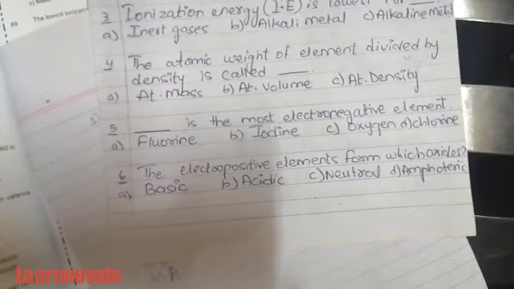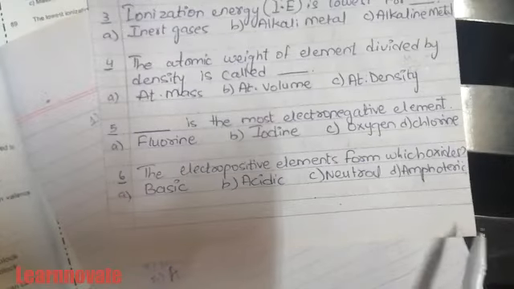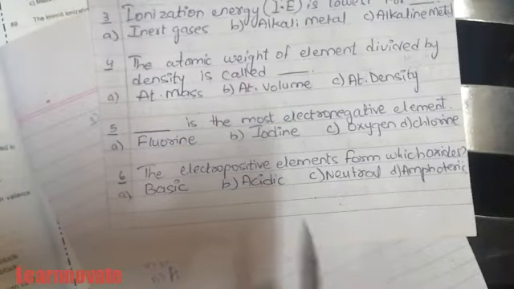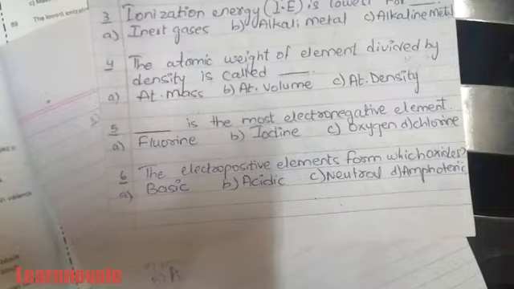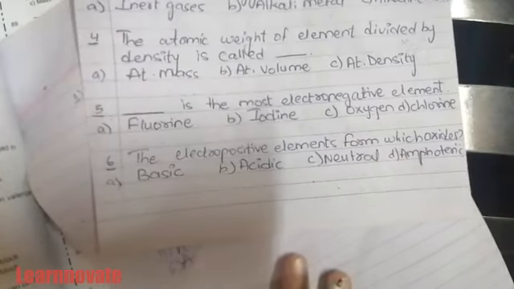Next question says: the electropositive element that forms an oxide, which of the following is it? Whenever an electropositive element combines with oxygen, it forms an oxide, but which type? It forms a basic oxide. So the answer for question number 6 is A, that is basic oxide. And why did I say basic oxide? Because electropositive elements are mainly the metals that combine strongly with oxygen through ionic bonds. They have a tendency to lose electrons, and that's why they form a basic oxide, while the electronegative atom will form an acidic oxide.